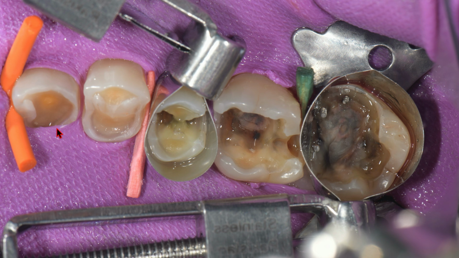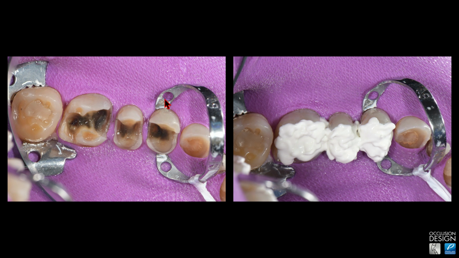And speaking of the cores, we had multiple cores to do in this case that day. It was a lot of work. You can see different clamps being used. I'm again using core paste, Denmat's core paste, which is self-cured. I've used this for so many years and just had tremendous success.